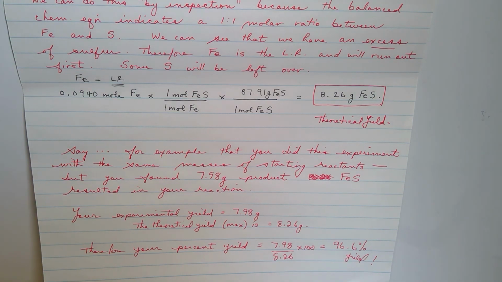The units are grams over grams, so they cancel. I just have a fraction being multiplied by 100. Excellent grade, by the way, 96.6%. And that is called your percent yield.